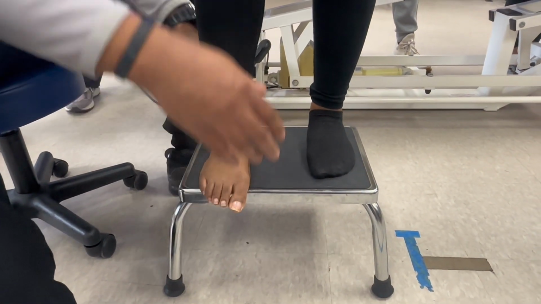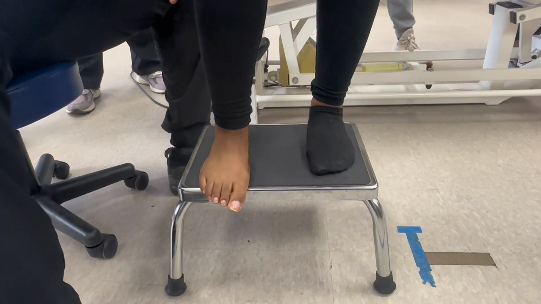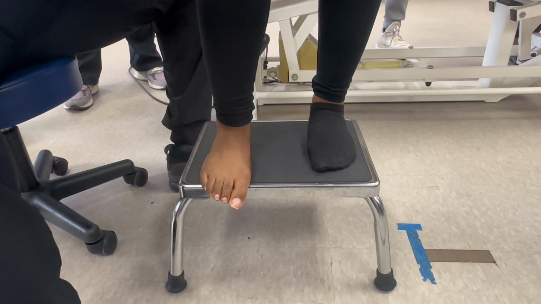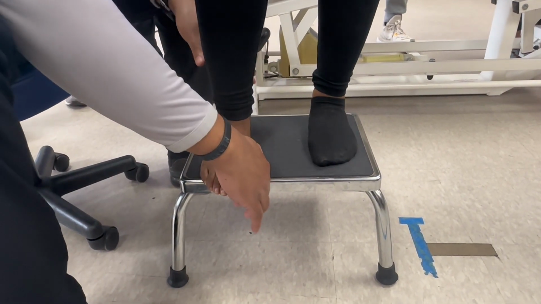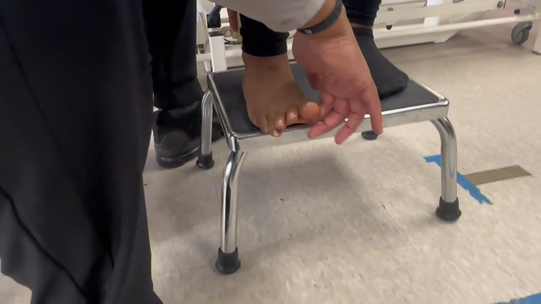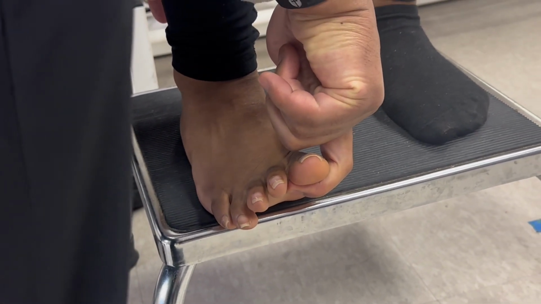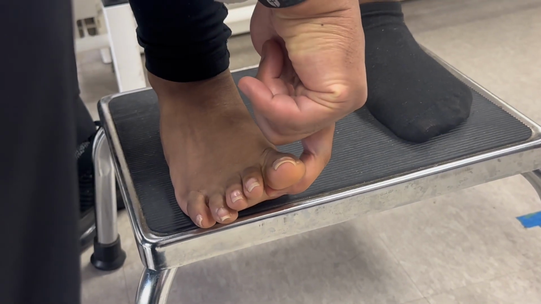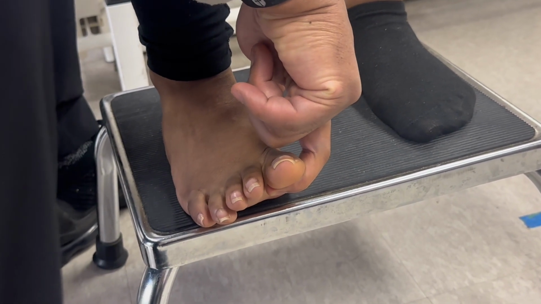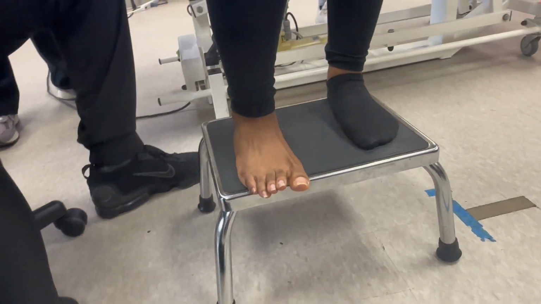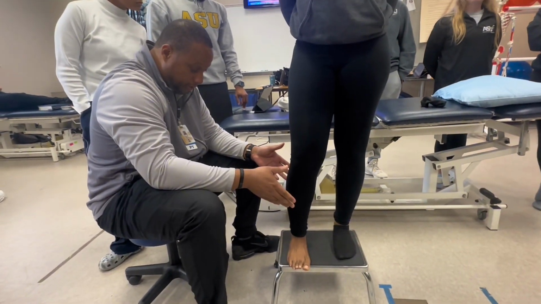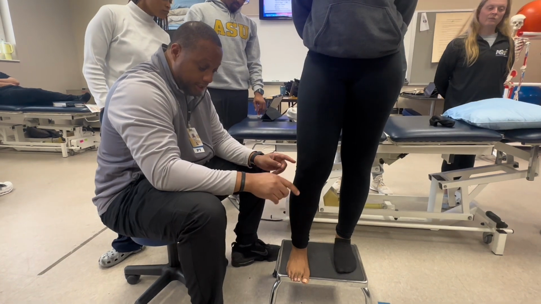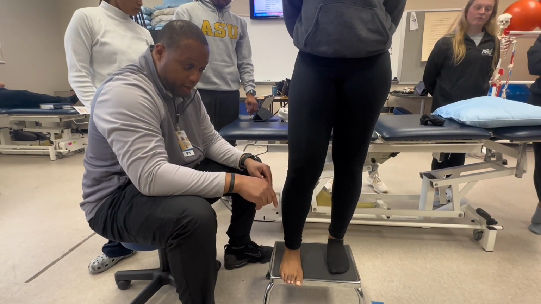I'm not doing anything to her IP joint; I'm just allowing it to stay relaxed and flexed. I'm extending at the MTP, getting up under the big toe. Again, I'm looking for a reproduction of symptoms anywhere along her plantar fascia and heel. This is the windlass weight bearing test.